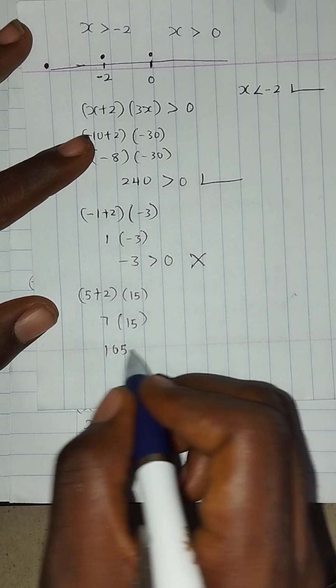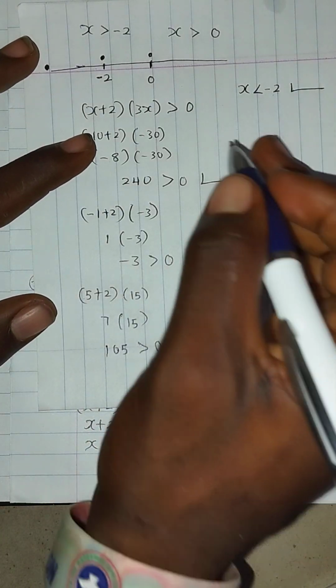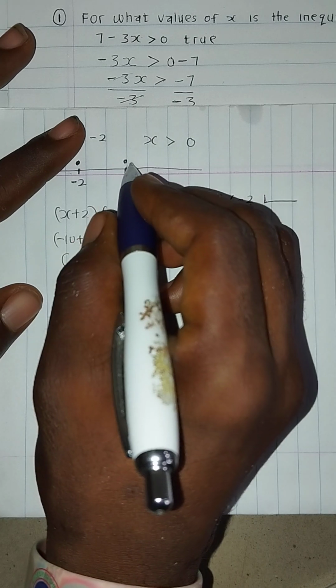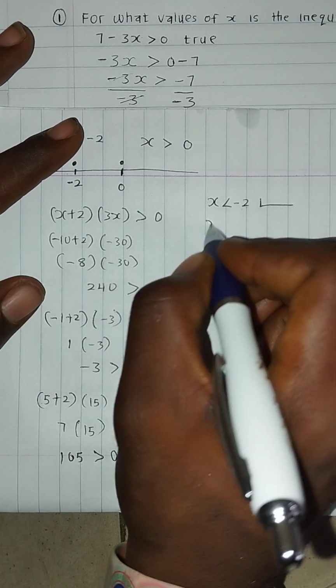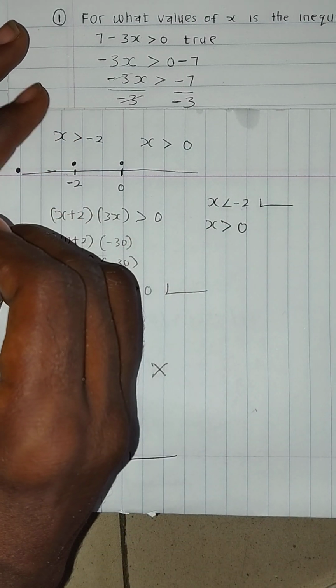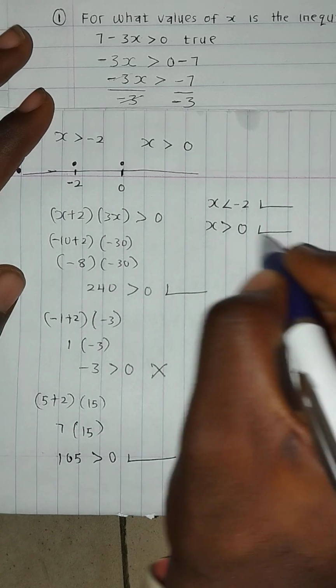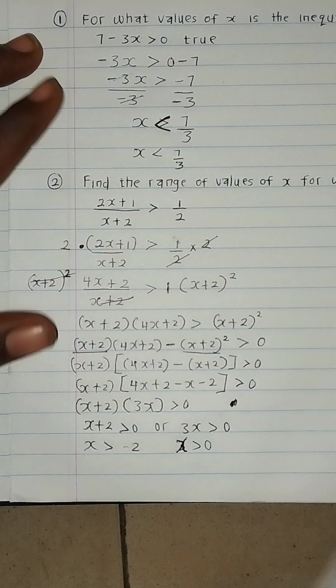is 105. Is 105 not greater than 0? Yes, it is greater than 0. That means all numbers that are greater than 0 will satisfy this inequality. So we will say x must be greater than 0, just the way we tested numbers less than minus 2. So these are our two answers: x is less than minus 2, and x is greater than 0.